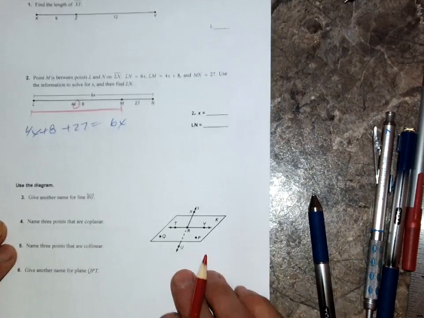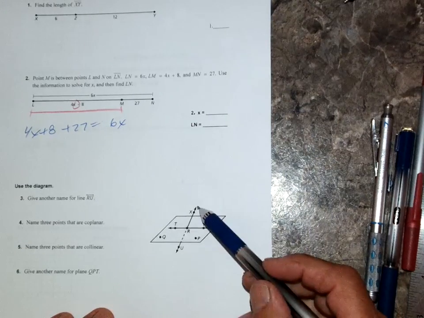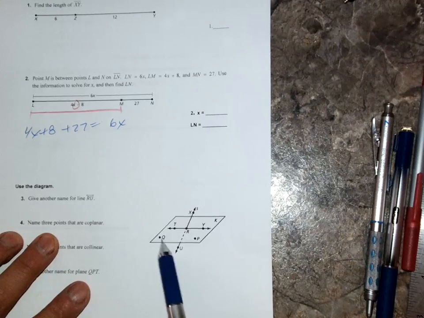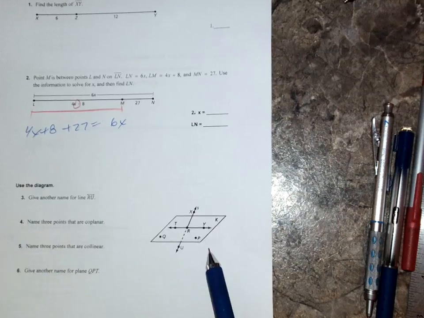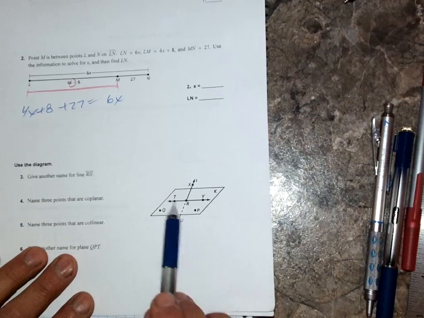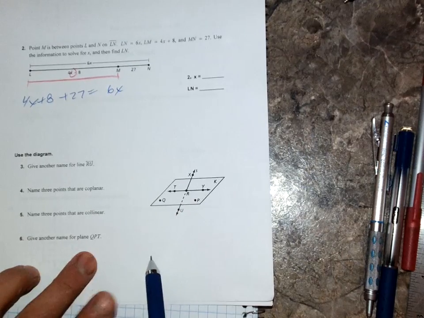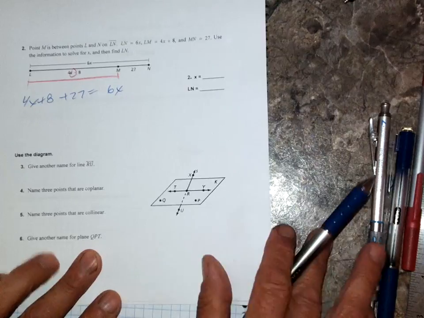Okay. 3, get another name for RU. Another name for RU would maybe be line S. Need 3 points that are coplanar. Okay, 1, 2, 3, 1, 2, 3 maybe. Points all lie on the same plane. 3 points that are collinear, that means they got to be on the same line. That's maybe there, there, and there. Okay. Given for plane QPT, maybe plane K. Okay.